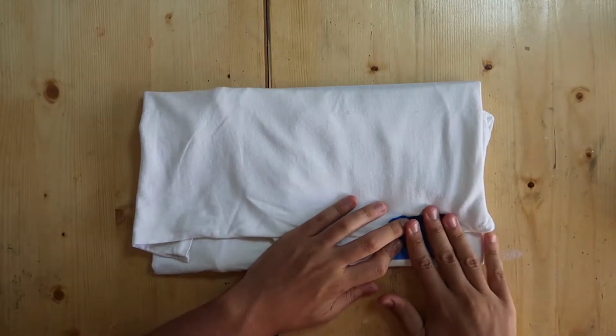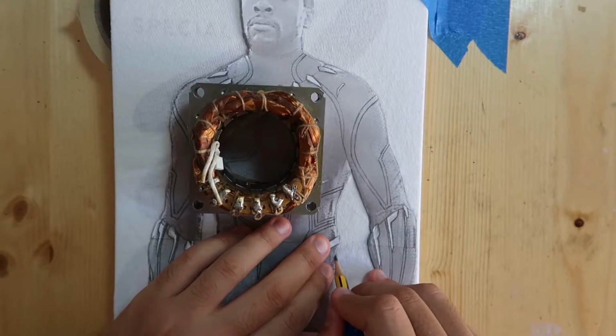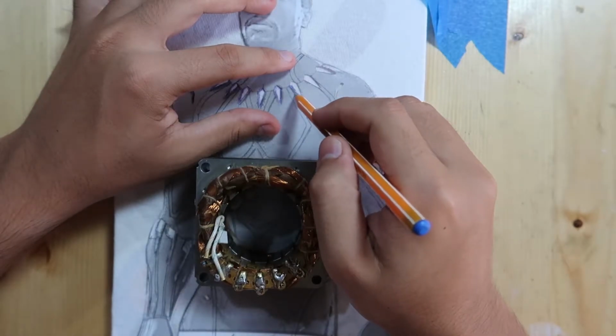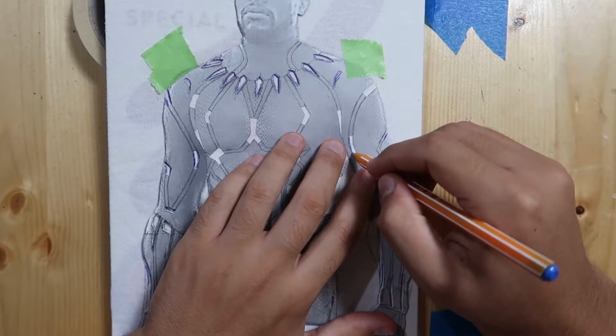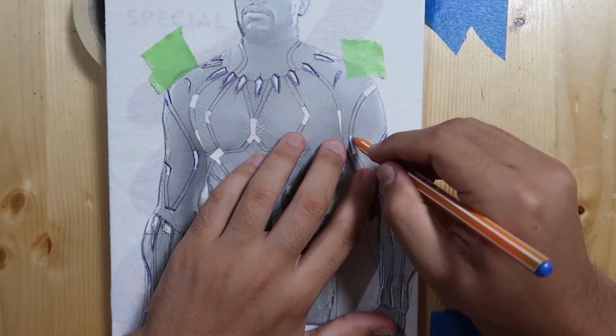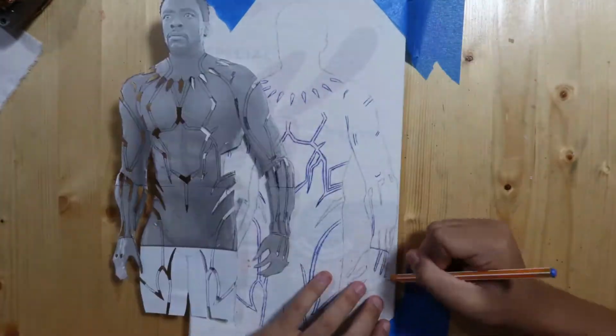I folded it around the cardboard and taped it to prevent excessive movement. The outline came first, and then the silver parts. I cut these parts out to create a stencil. I did the same for the purple lines, but to prevent pulling the picture apart, I only cut sections of each line, then I joined them by hand.